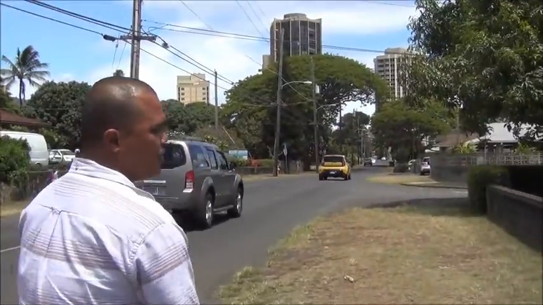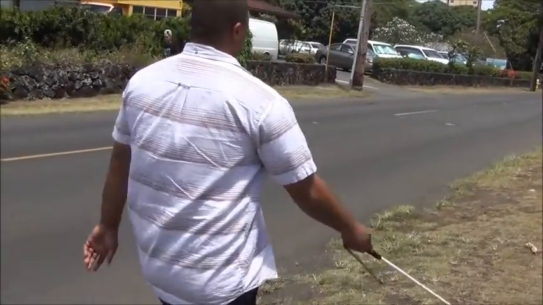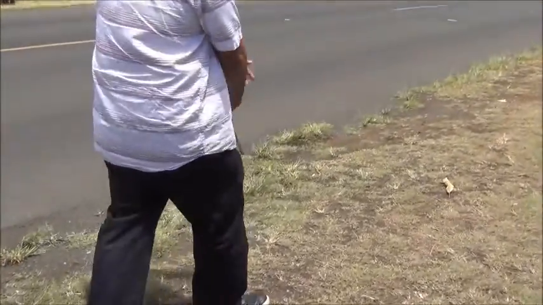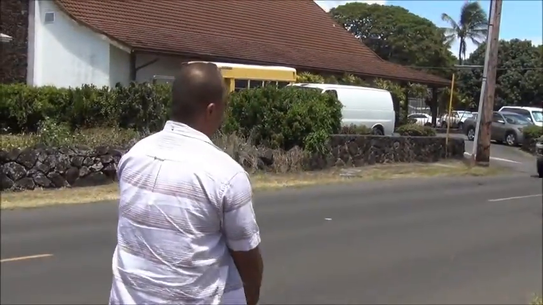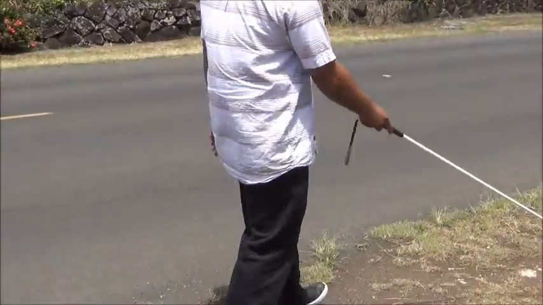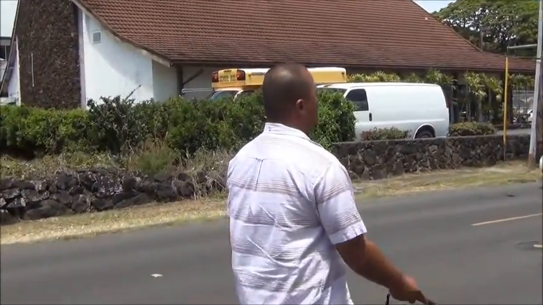Okay. There's an opening here, there's a driveway, so I'll get across the driveway. Follow my grass again. Street on my left with the traffic and continue.